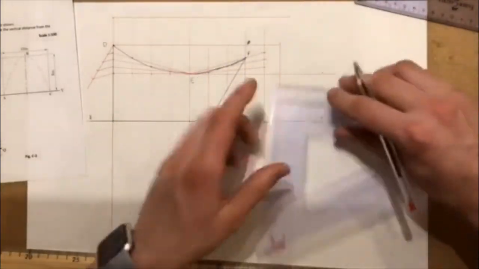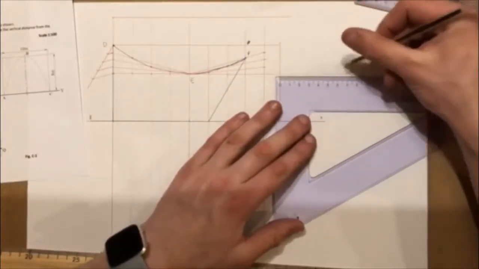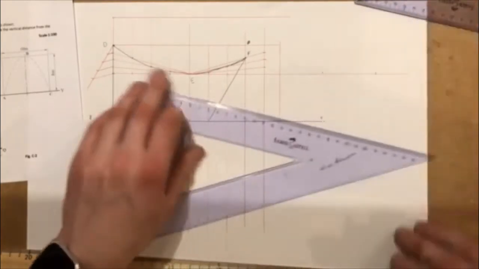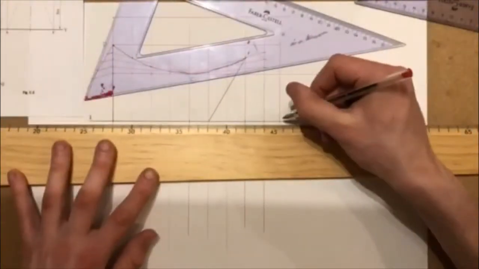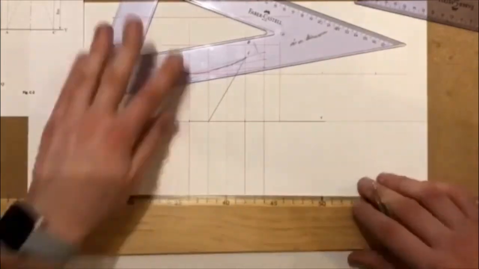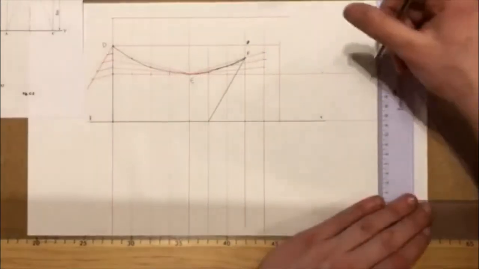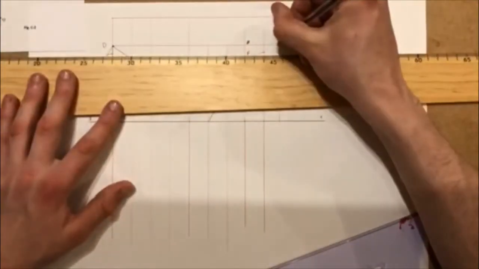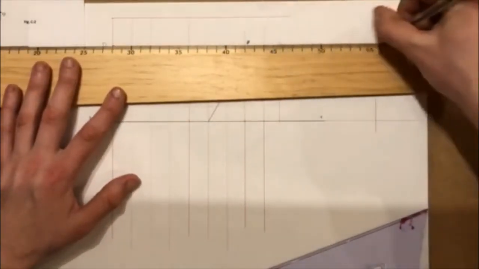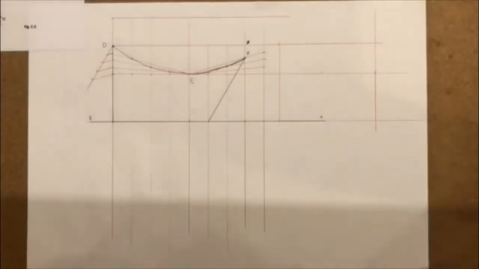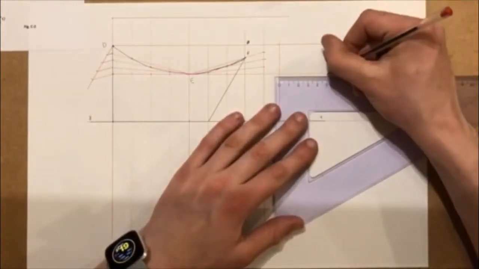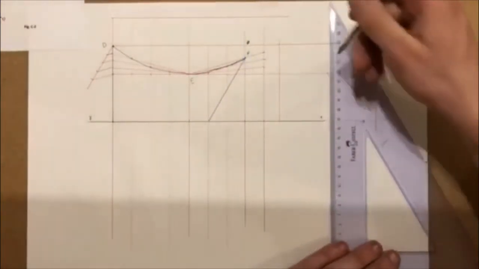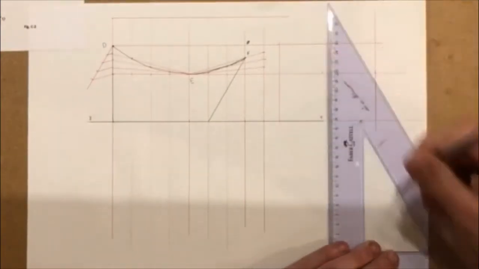The width of this one is 10 meters, so 50 is halfway.